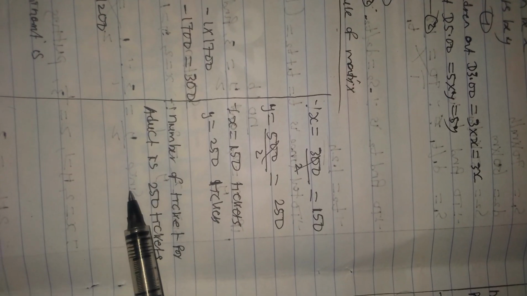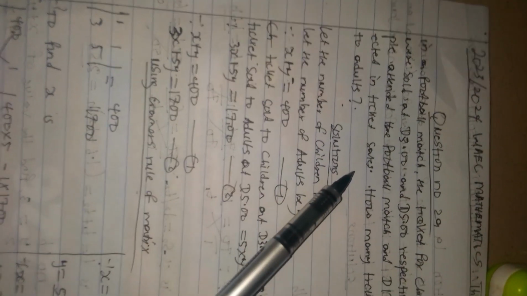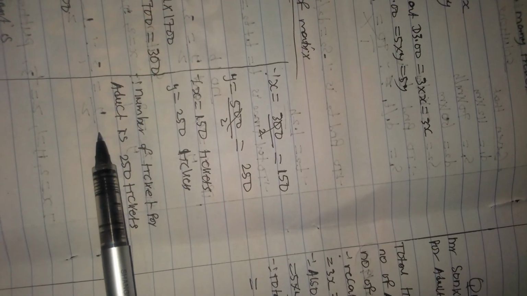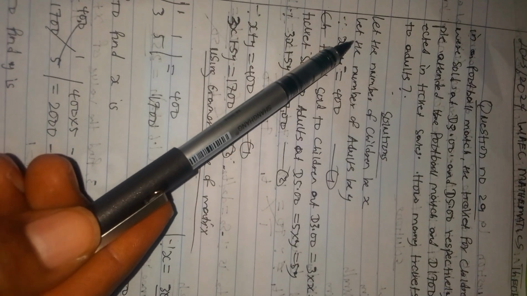Therefore the number of tickets for adults is 250. You were asked how many tickets were sold to adults, and from the beginning we let adults be y. So the number of tickets sold for adults is 250 tickets.